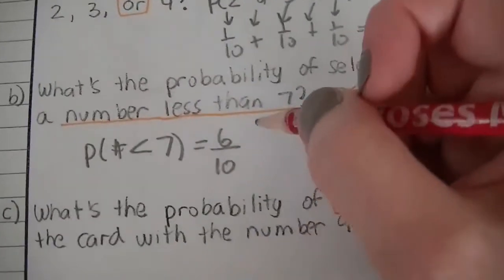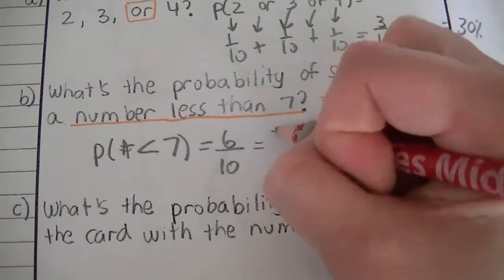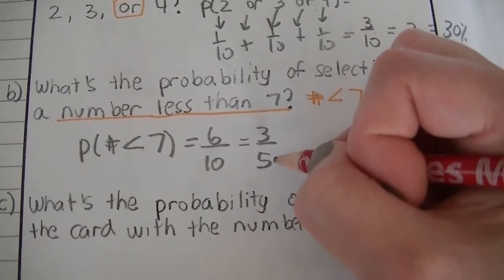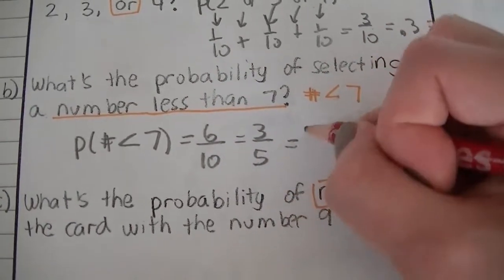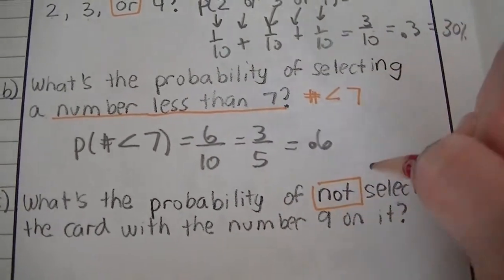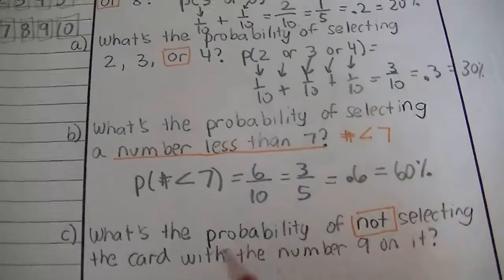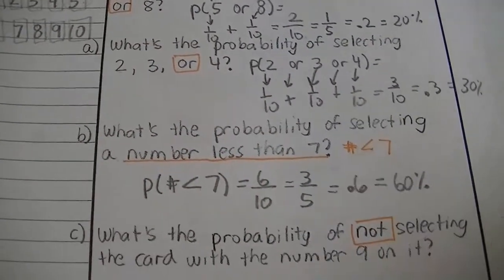Okay, we can simplify this fraction. Let's go ahead and divide by 2. 6 divided by 2 is 3. 10 divided by 2 is 5, and that's as far as it'll go fraction-wise. And if I go 6 divided by 10, I'm going to get 0.6, which as a percentage would be 60% chance. 60% chance of me getting a number less than 7 from the sample space.